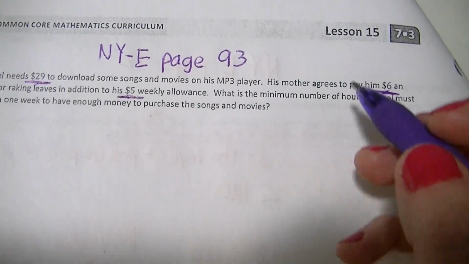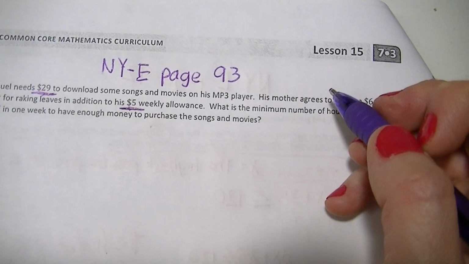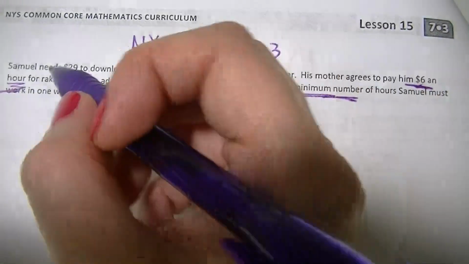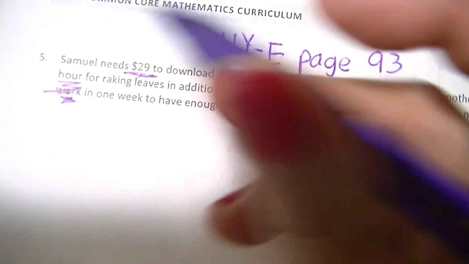What's the minimum number of hours Samuel must work in 1 week to have enough money to purchase the songs and movies? What's the minimum number of hours he's got to work in a week? Okay, so what's the minimum number of hours he's got to work? Okay.